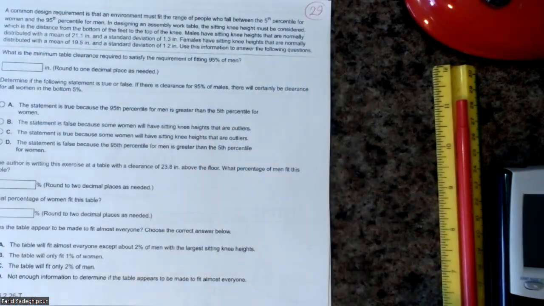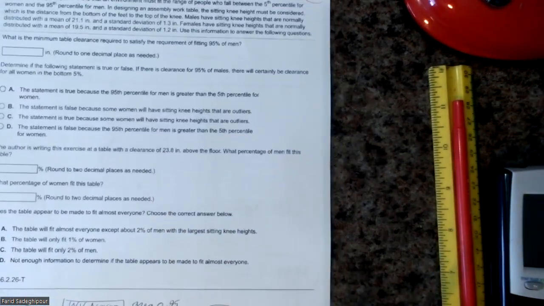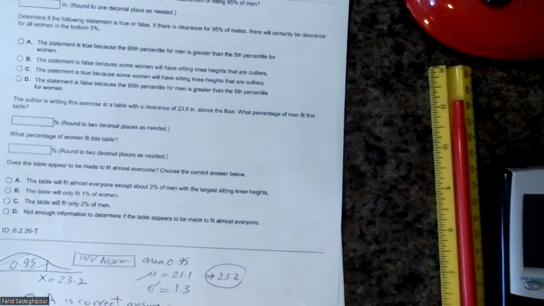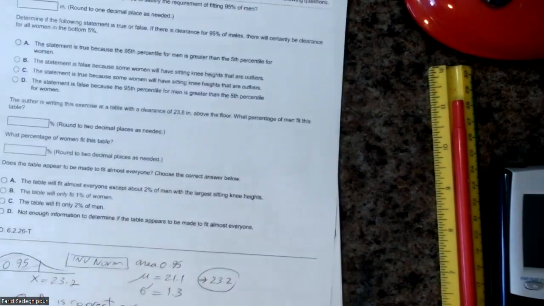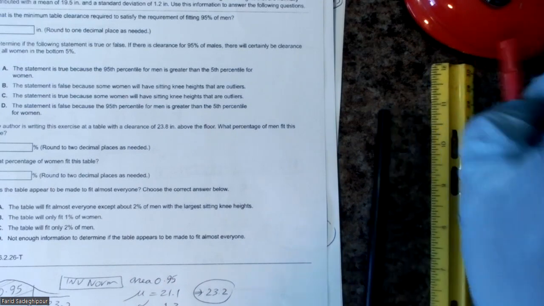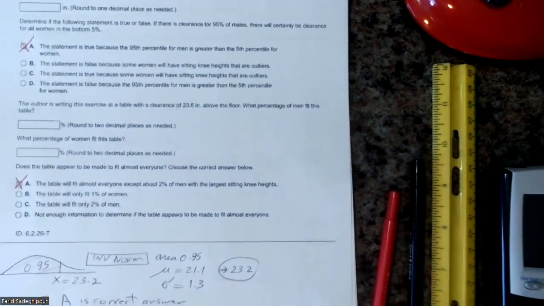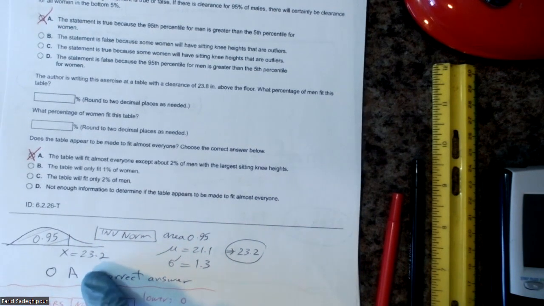Number 9. Number 9, I show you the solution here on this page. So the answer for number 9 for the multiple choice is A. For the second, also A is the correct answer. They all are very similar. So the area 0.95 is given. They ask us to find the x.